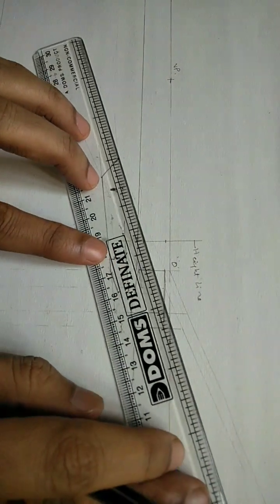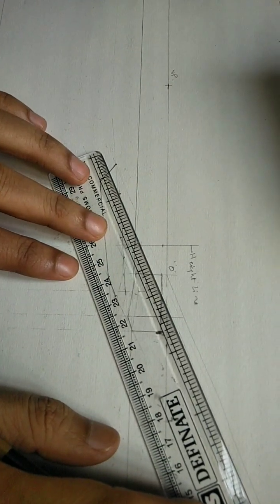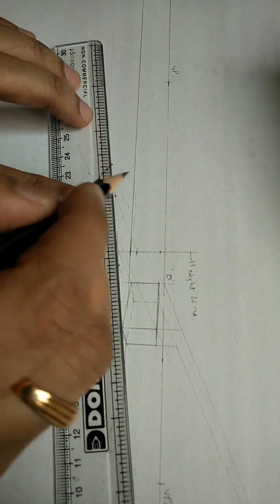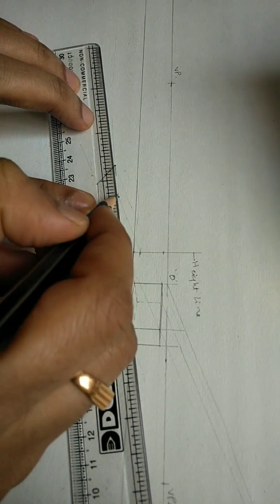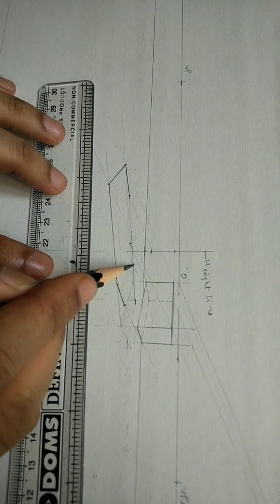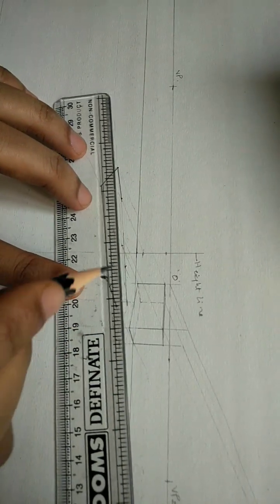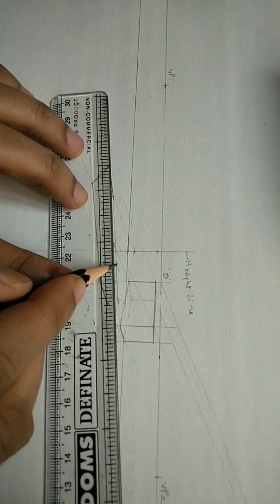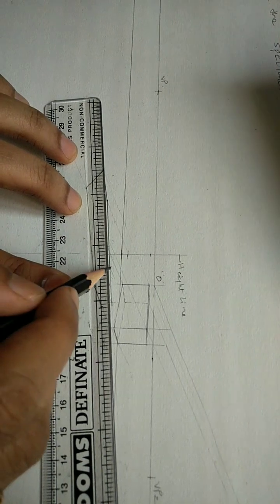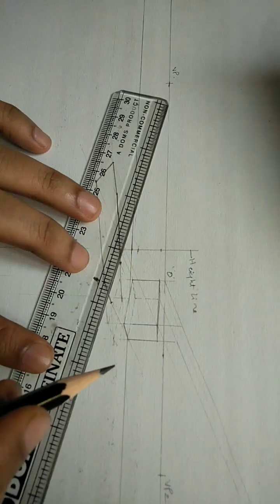And this point is the back corner of that object, and here I got the point. So this and this I am going to join. And this is the back line, the light ray, and this is the line from V1. So from here to here we can join. And this line you can join now.